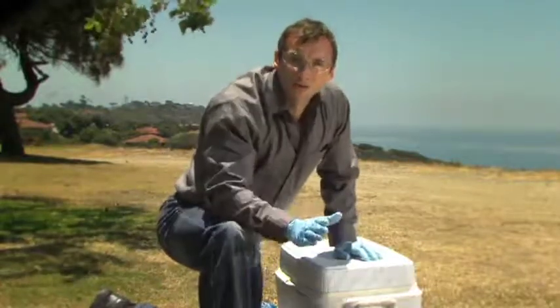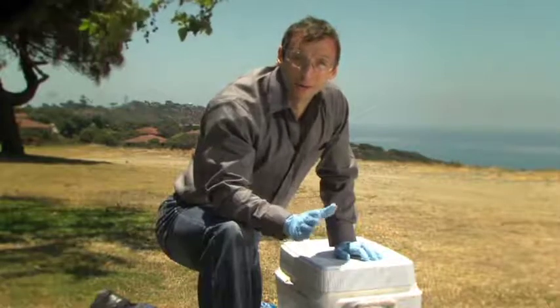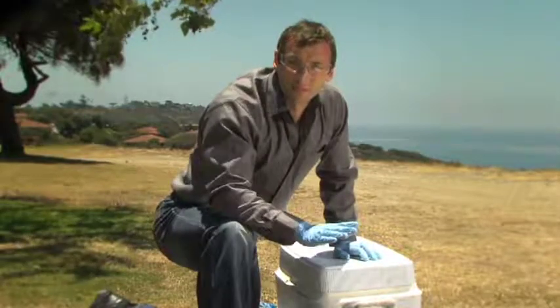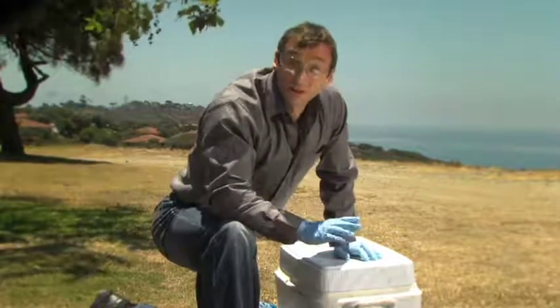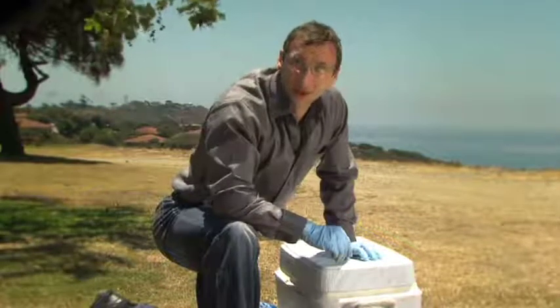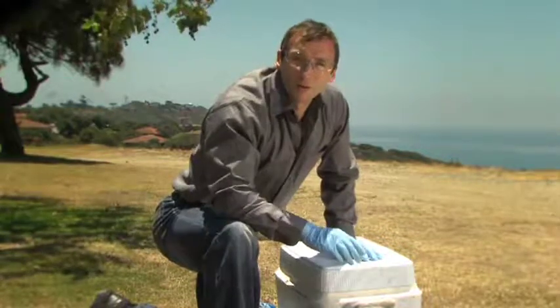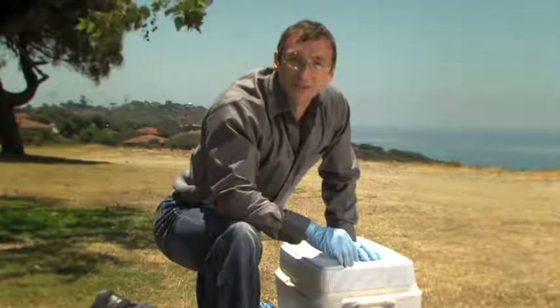When packing the cooler chest, we put the sample bottles in only one layer. We don't stack the bottles on top of each other. We use plenty of ice, regular ice, not blue ice or dry ice. Now we just have to seal the chest and transport it to the laboratory.